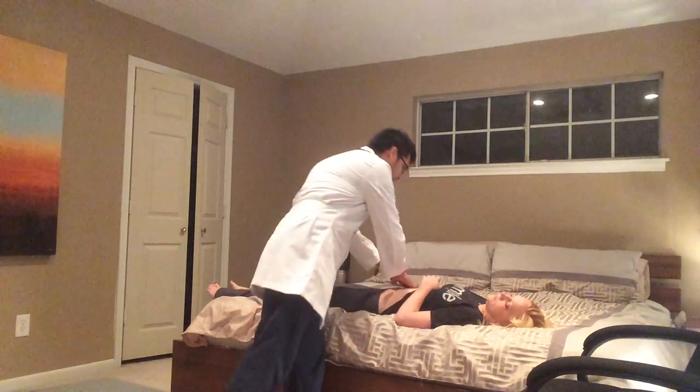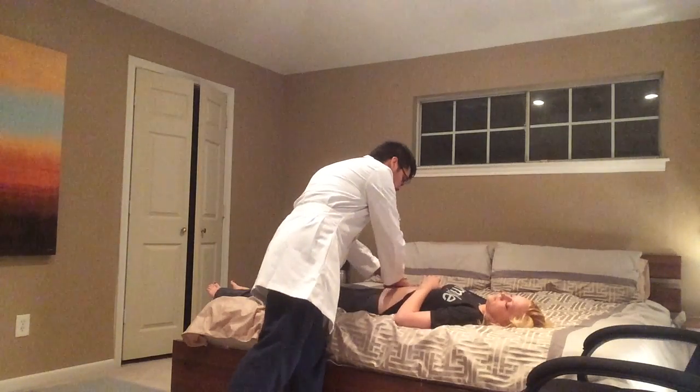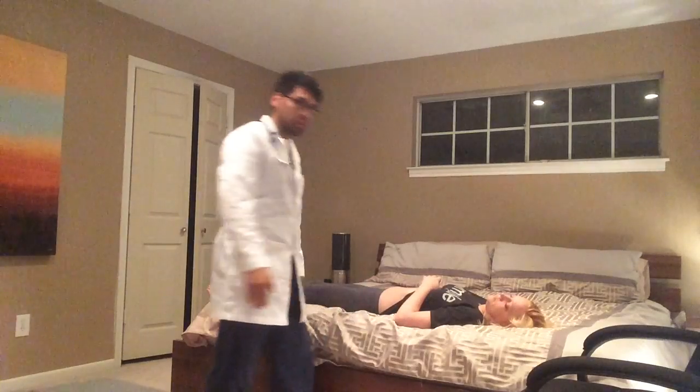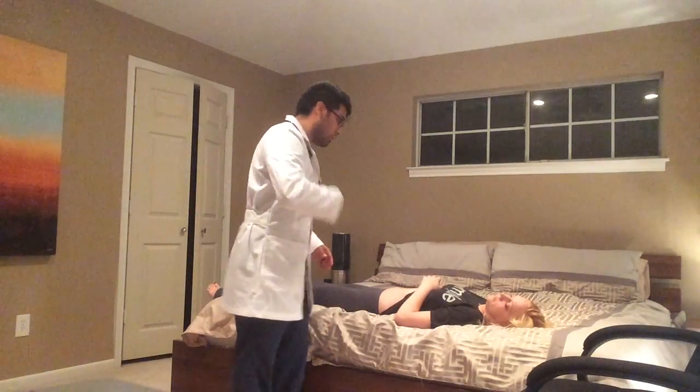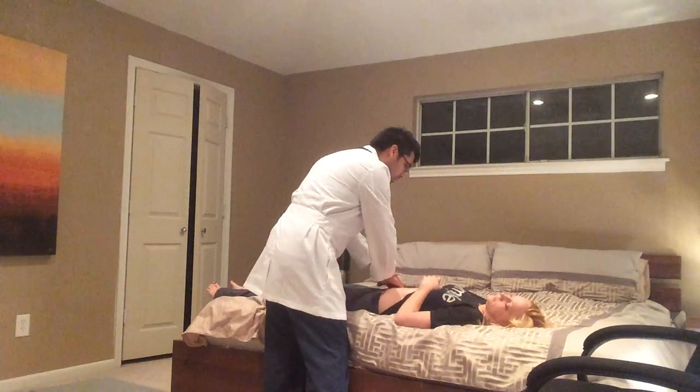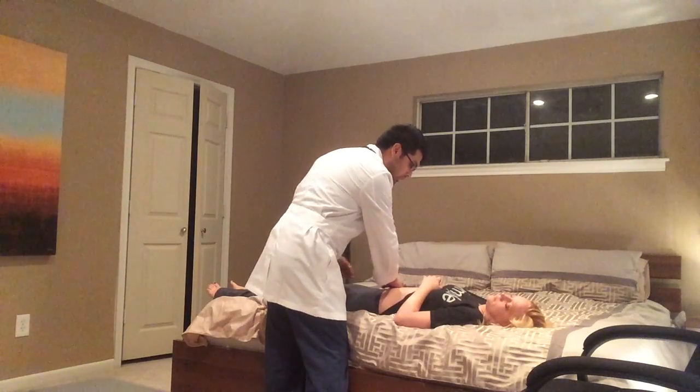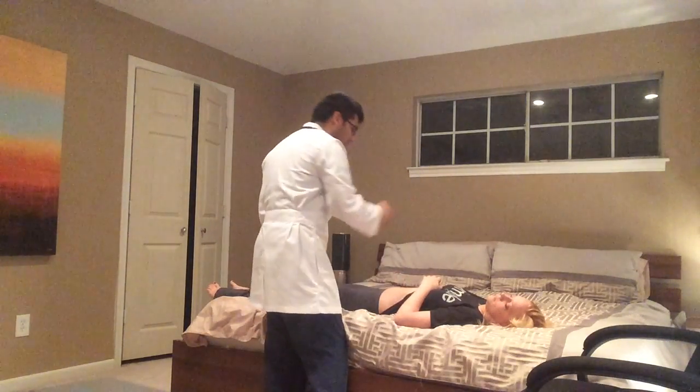And then you can go back and do a deeper palpation and see if there is any pain, which there's not. At that point, you can also press and do rebound tenderness at McBurney's point to see if she has any suspicion of appendicitis, which she does not.